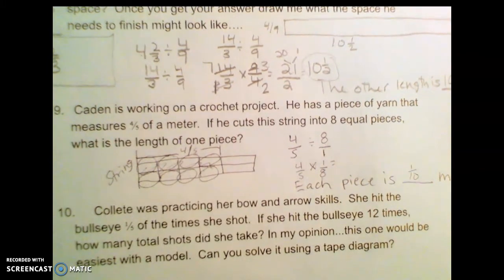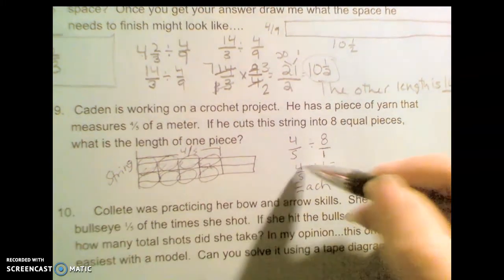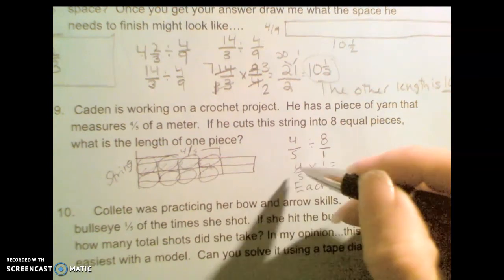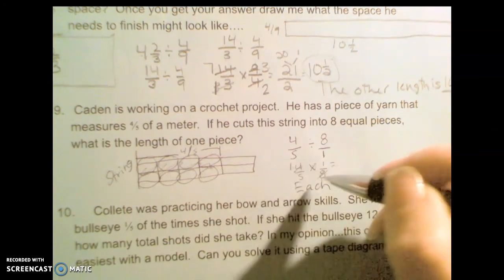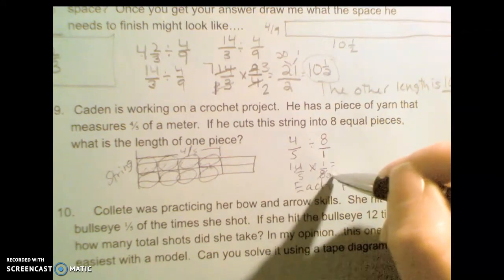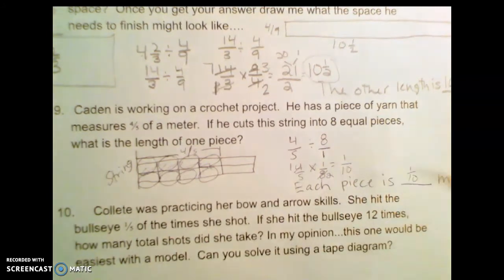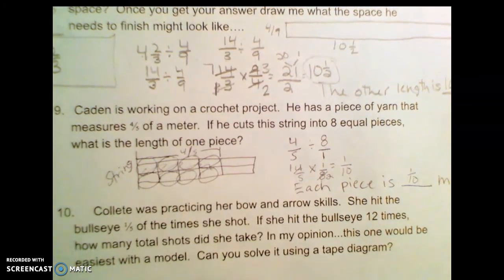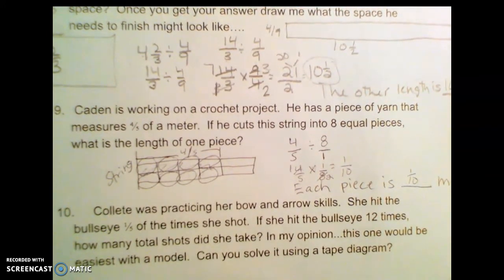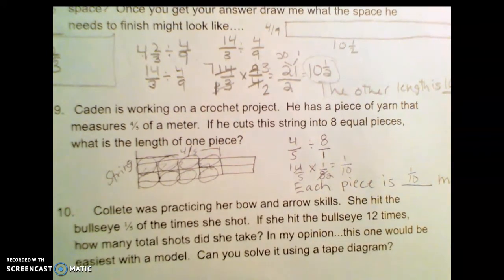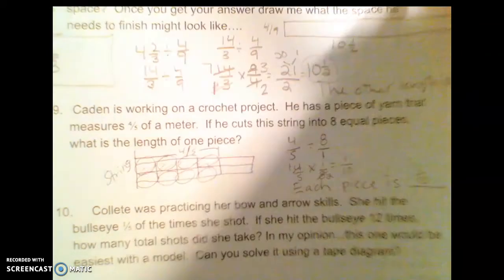So then here I notice I can cross cancel. 4 and 8 have a common factor. I can divide both of them by 4. 4 divided by 4 is 1. 8 divided by 4 is 2. So I have 1 times 1, 5 times 2, 1/10. Just what I thought from my model. So sometimes it's nice, especially on a test, to utilize more than one strategy to ensure that you get the exact correct answer. So I'm glad that I have multiple tools in my tool belt.